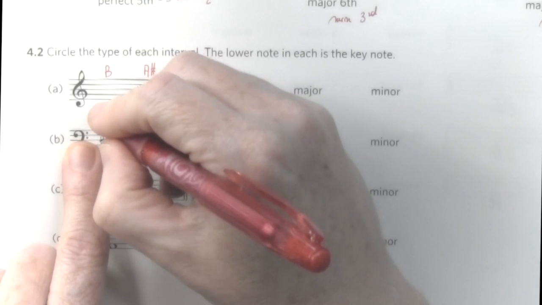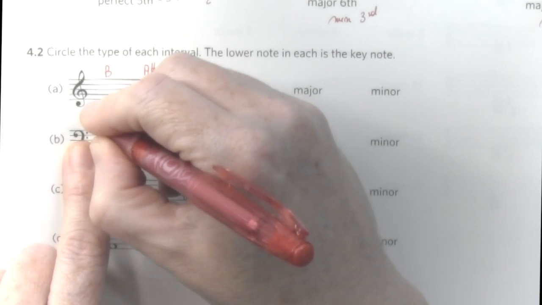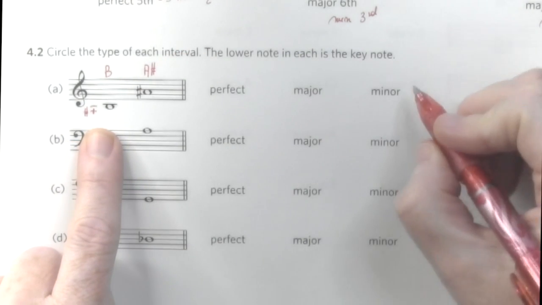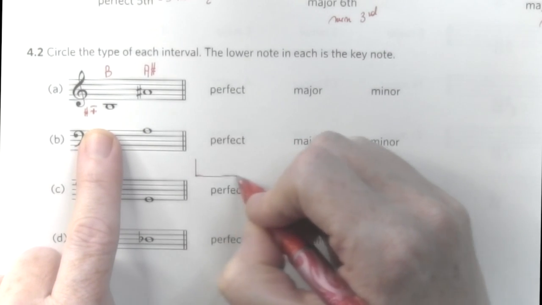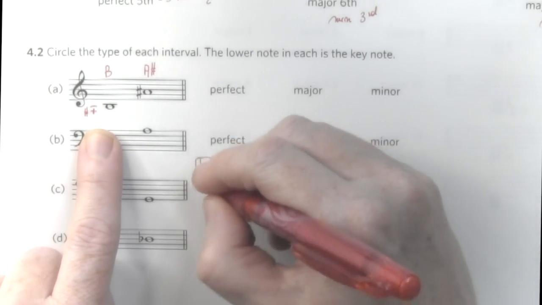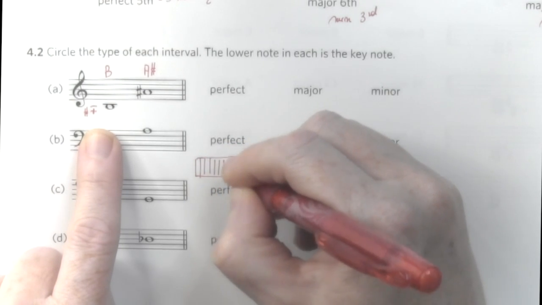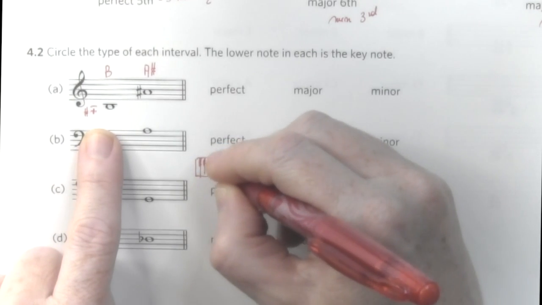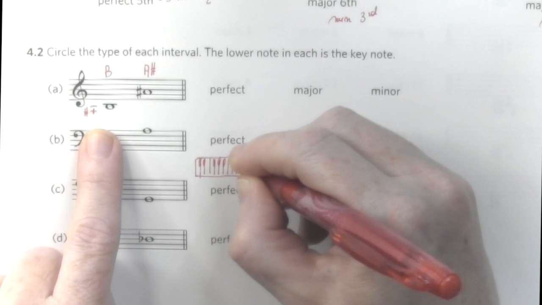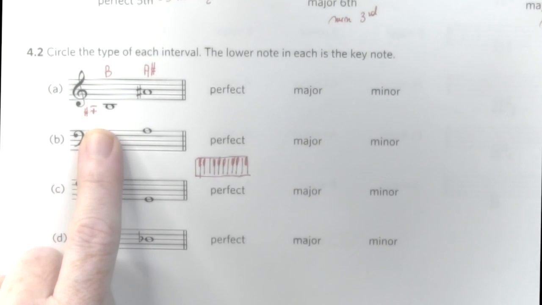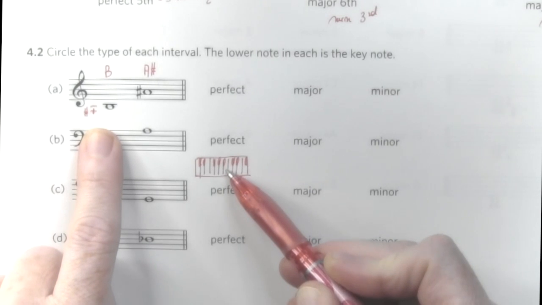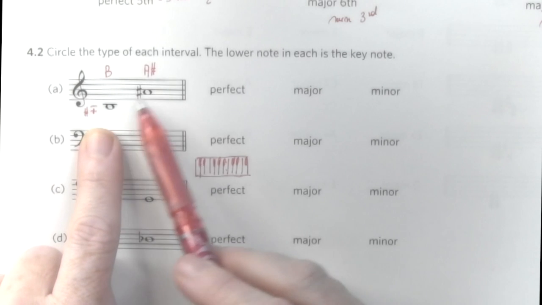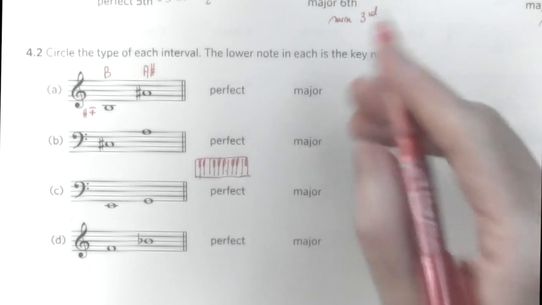We flip it over and we find that this, oh, I need my keyboard. La sharp, B, is a semitone, so it's a minor 2nd, which means flipped over this is a major 7th, so major.